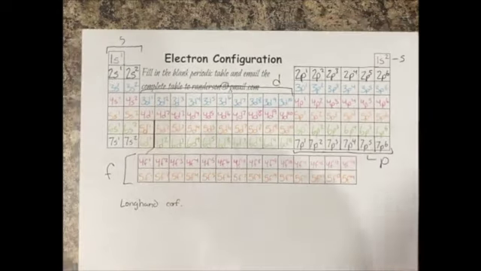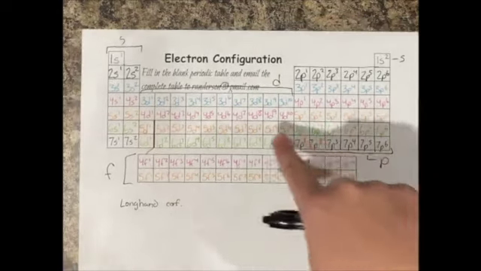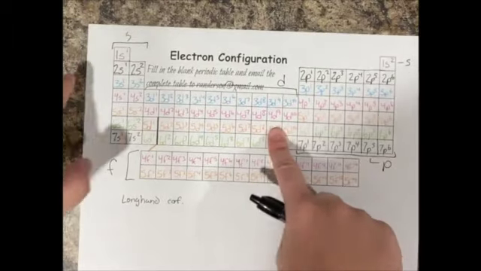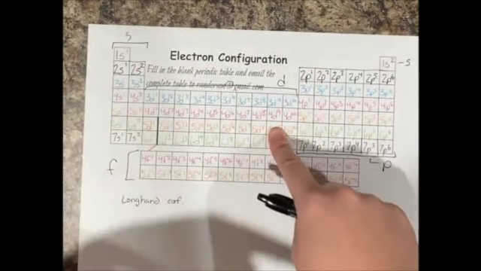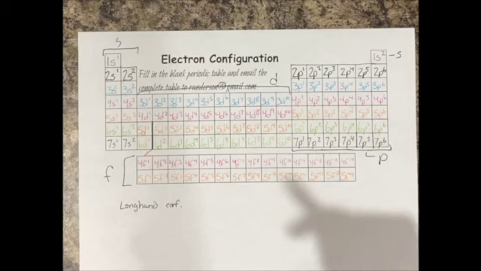And wherever the element you're looking for, you find that on this periodic table. And you read it like a book and you write out everything that goes up to that element. I'm going to do some examples of longhand and kind of show you how to do that. Once you get the pattern done, you do it the same way for every single element.